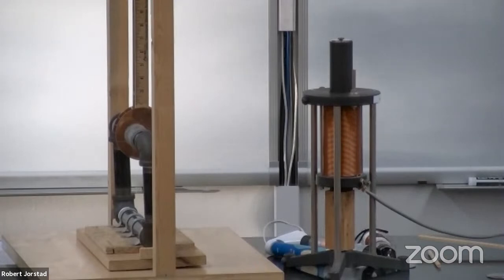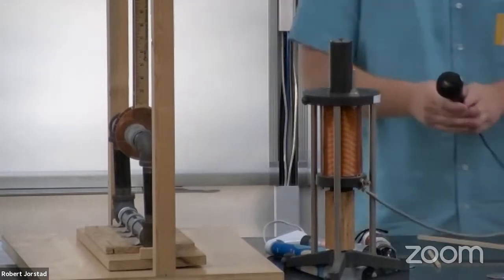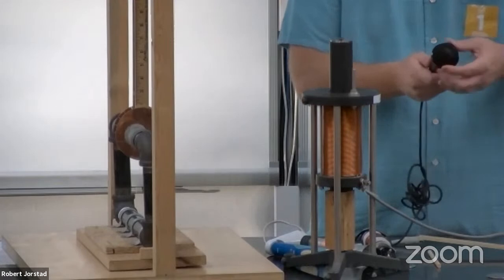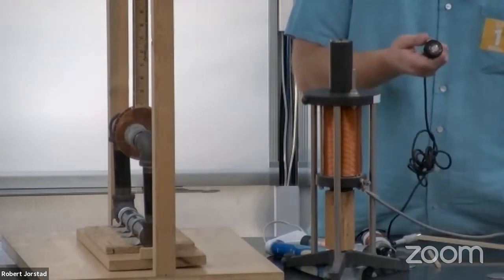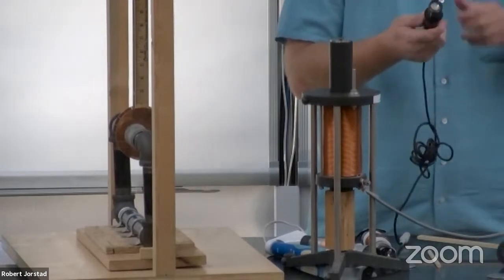Here's another example. Microphone, right? This is a crappy microphone. We can abuse it. I'll pass it around.